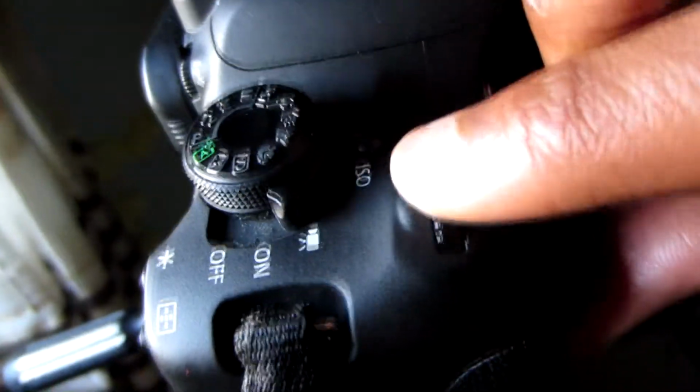Alright, so the shutter, this thing, is in control of the light that comes inside the camera sensor. So in layman's terms, basically what the shutter means is that the lower the number on your shutter is, the more light is going to come through your camera sensor, and the higher the number is, the darker your image is going to be.